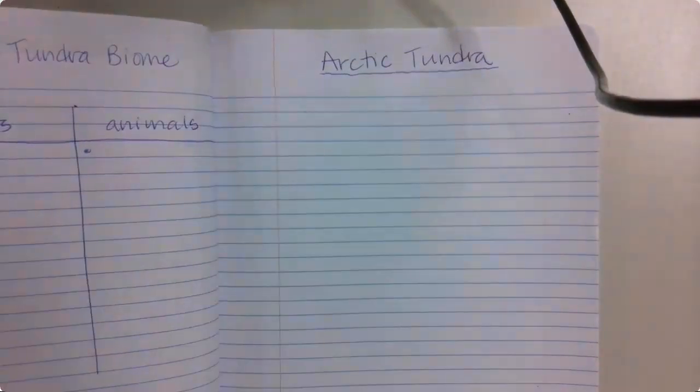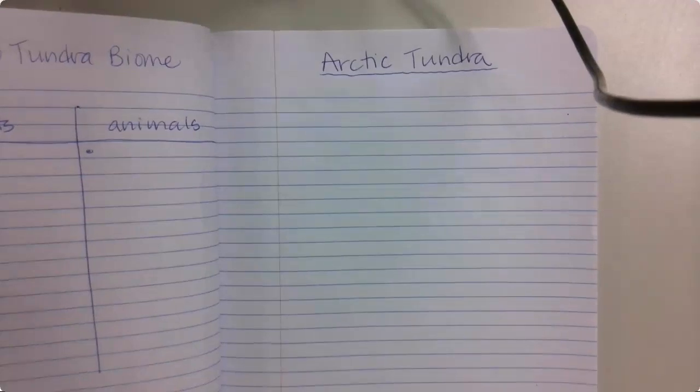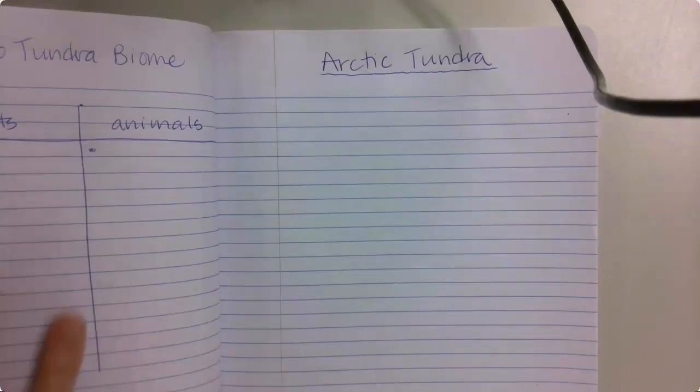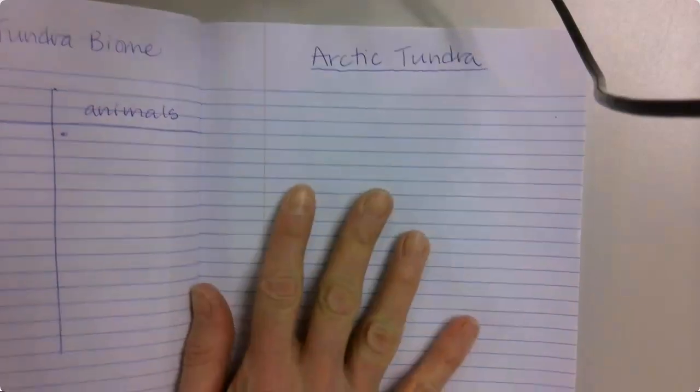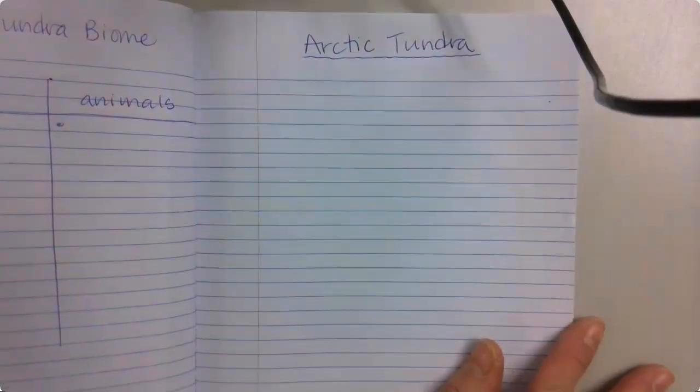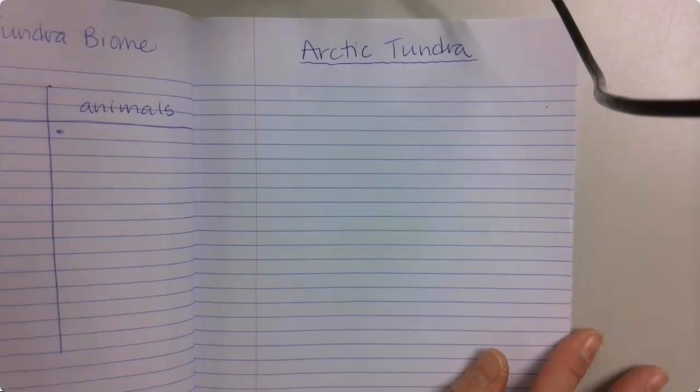You're going to title it Arctic Tundra. Go ahead and do that. And what I'd like you to do here is I'd like you to use all your notes to draw a picture of what the Arctic tundra looks like in your mind. And if you have time, you can use color.